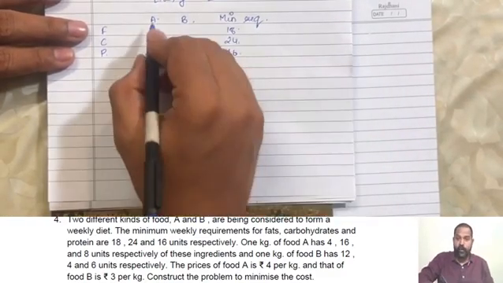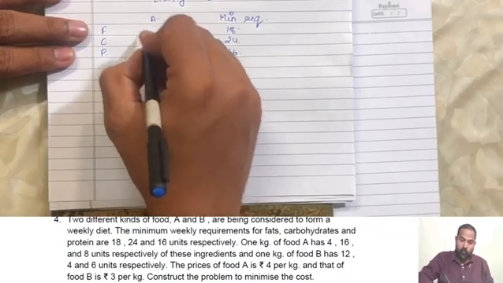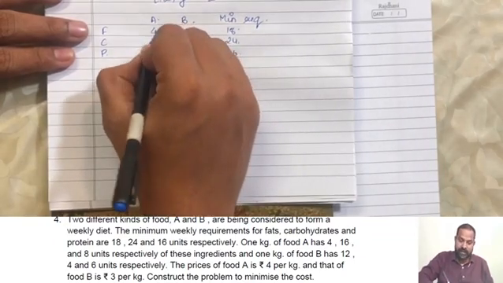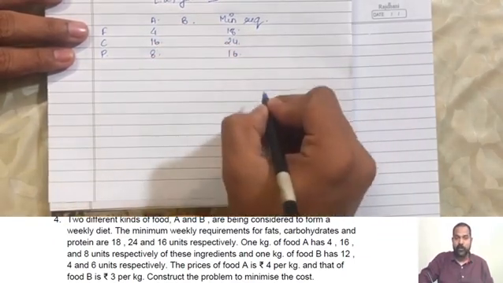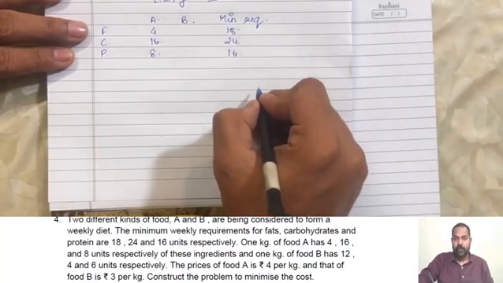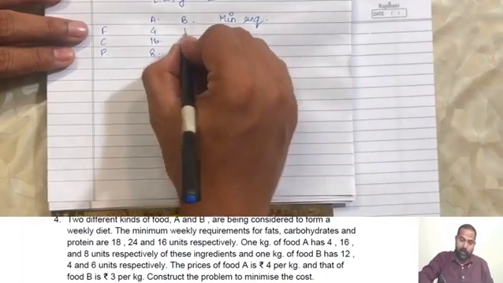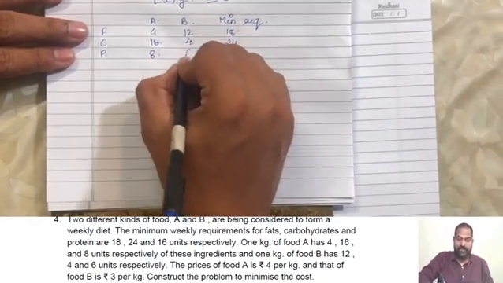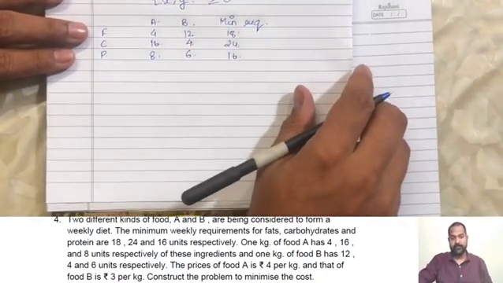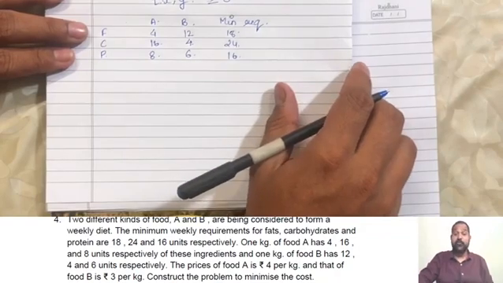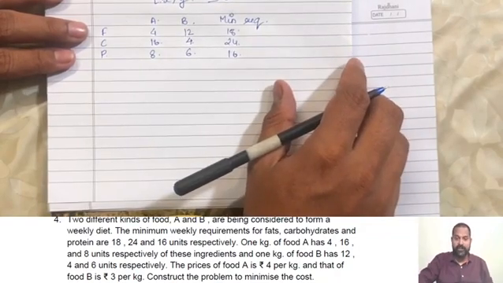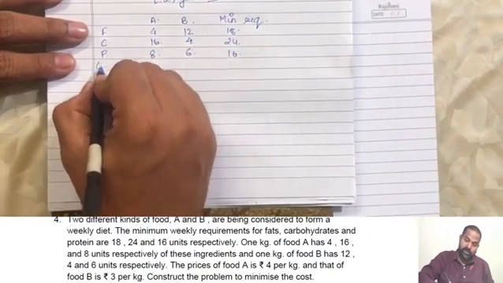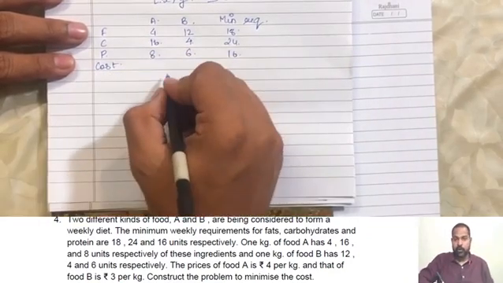1 kg of food A has 4, 16 and 8 units respectively of these, and 1 kg of food B has 12, 4 and 6 units respectively. The price of food A is rupees 4 per kg. So the cost is given to you. What is the cost given to you?